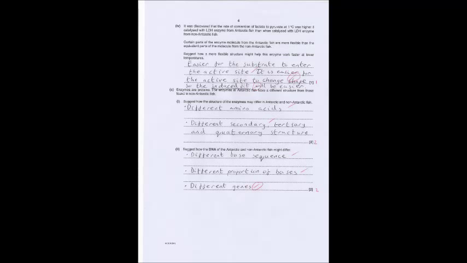It was discovered that the rate of conversion of lactate to pyruvate at 1 degree Celsius was higher if catalysed with LDH enzyme from Antarctic fish than when catalysed with LDH enzyme from non-Antarctic fish. Certain parts of the enzyme molecule from the Antarctic fish are more flexible than the equivalent parts of the molecule from the non-Antarctic fish. Suggest how a more flexible structure might help this enzyme work faster at lower temperatures. It's easy for the substrate to enter the active site. It's easy for the active site to change shape, so the induced fit model will be easier.